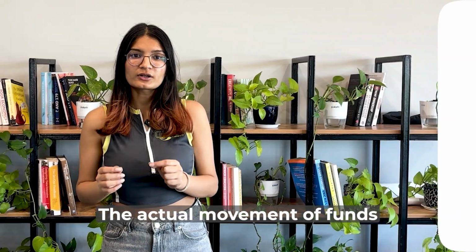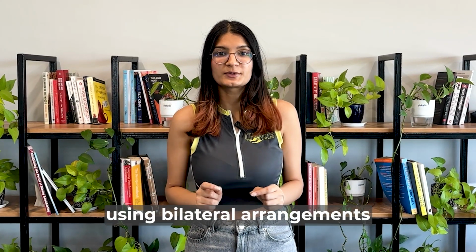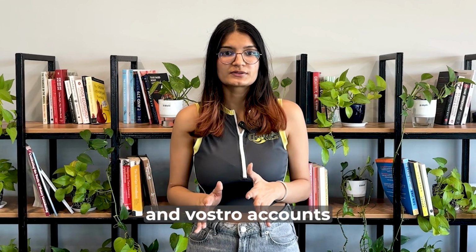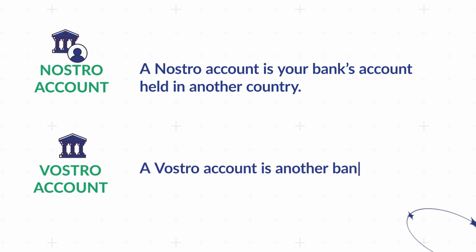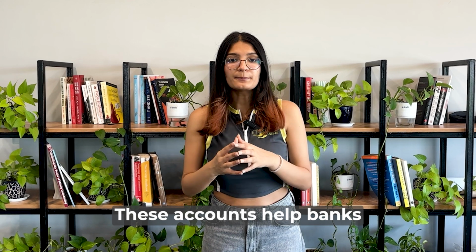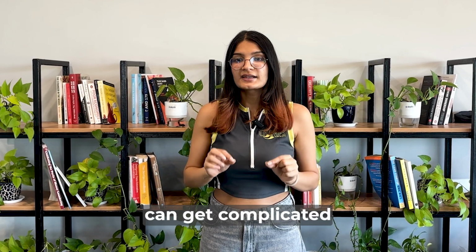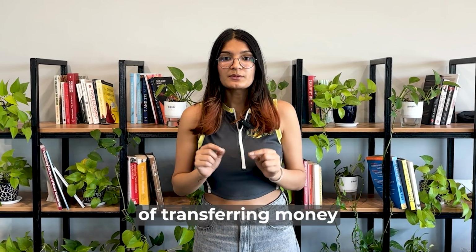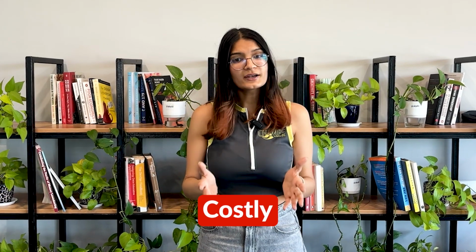The actual movement of funds happens through a network of banks using bilateral arrangements like Nostro and Vostro accounts. Let me simplify that. A Nostro account is your bank's account held in another country, and a Vostro account is another bank's account held in your country. These accounts help banks move money internationally. However, this is where things can get complicated. The process of transferring money between these accounts is often manual, slow, error-prone, and costly.